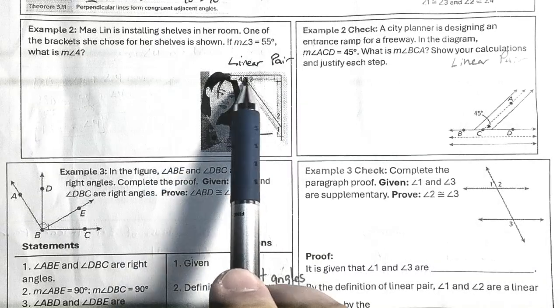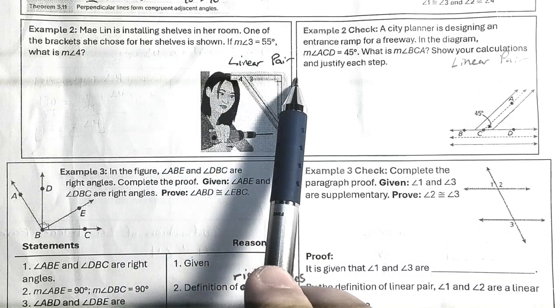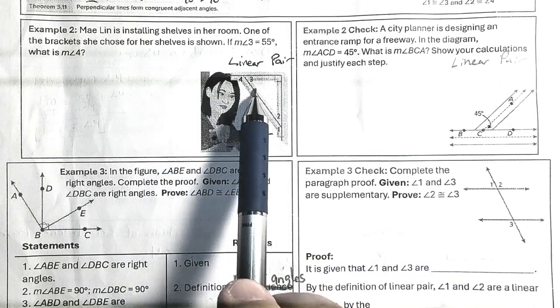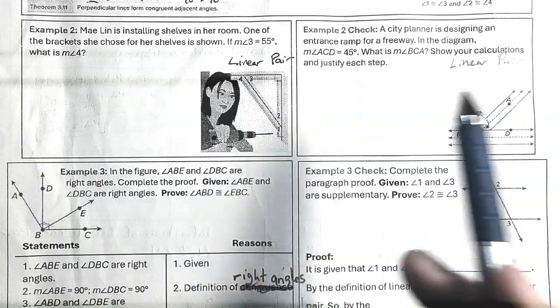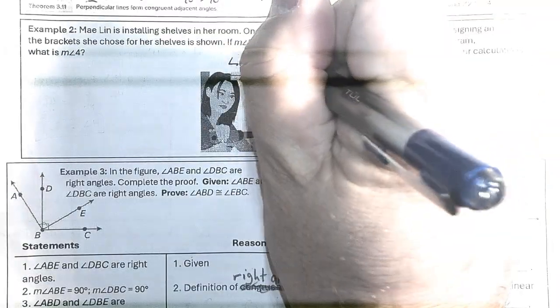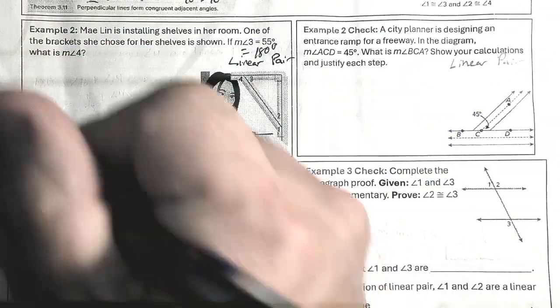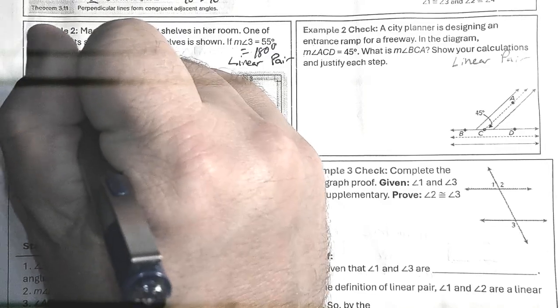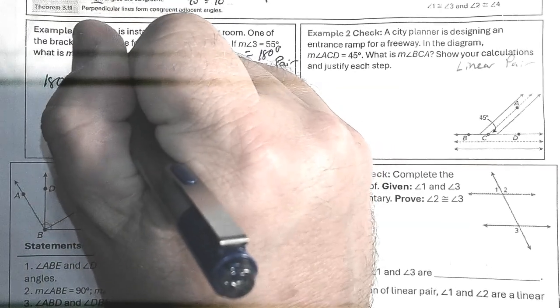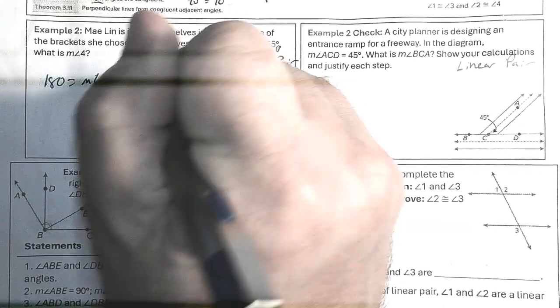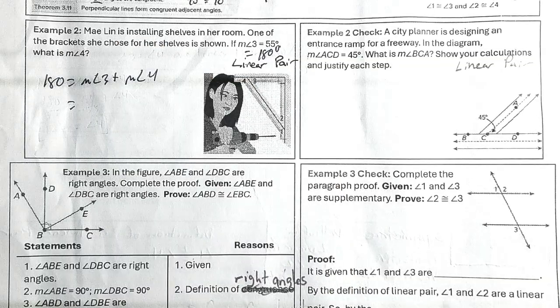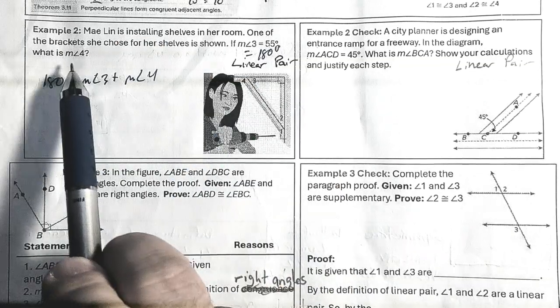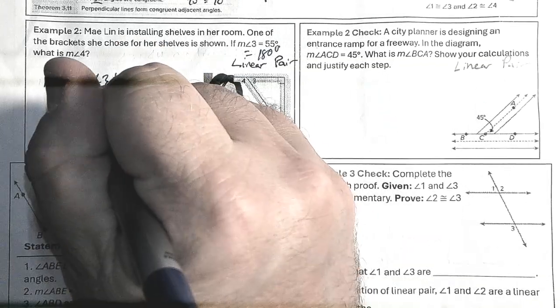So this is a linear pair. 3 and 4 are two angles that come off of a straight line. A linear pair equals what? Equals 180. So 180 equals the measure of angle 3 plus the measure of angle 4. They said that 3 was 55 degrees.